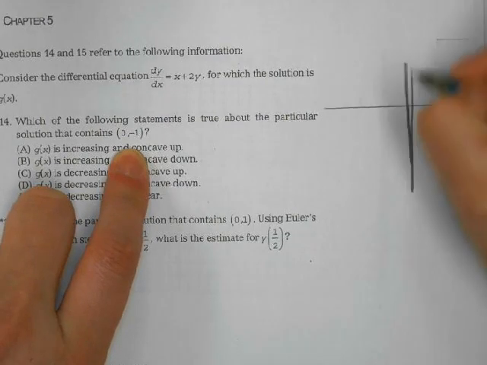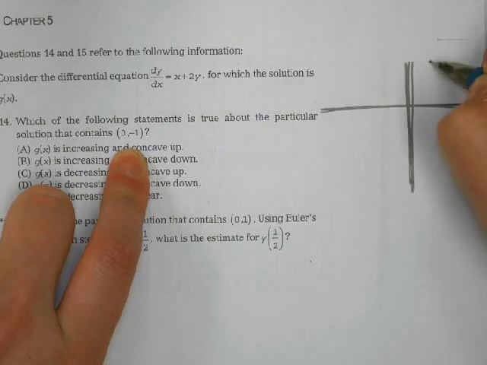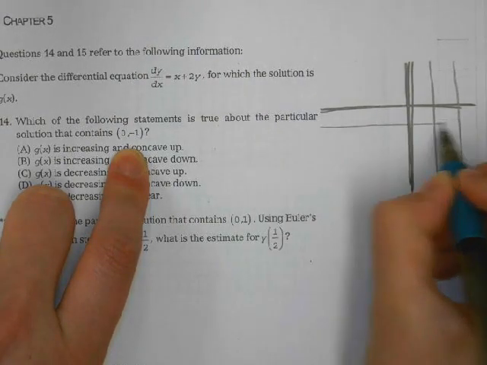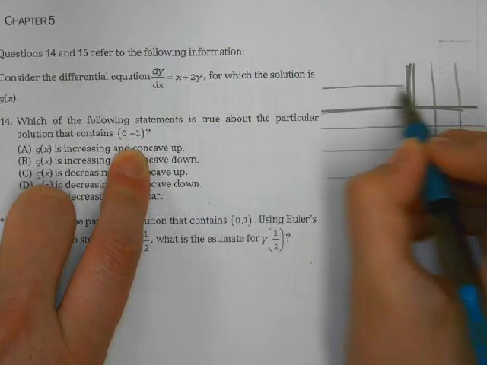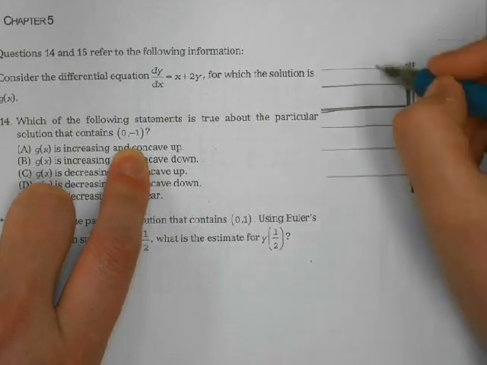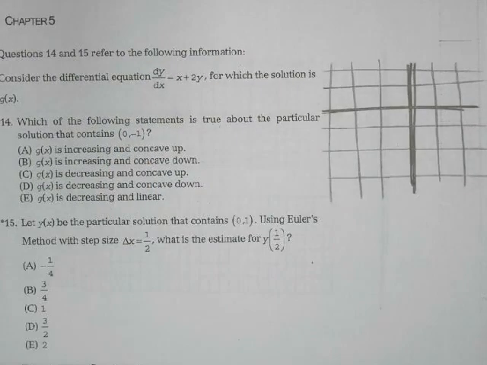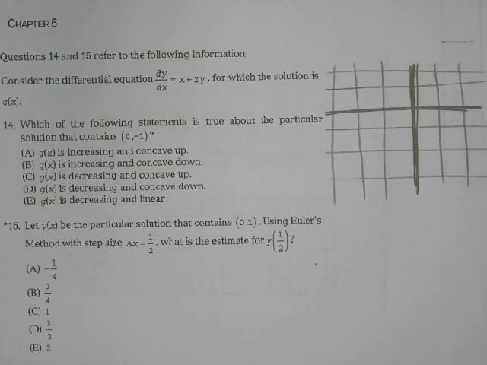So here's my y-axis, here's my x-axis. Okay, so then I just started finding some slopes on there.